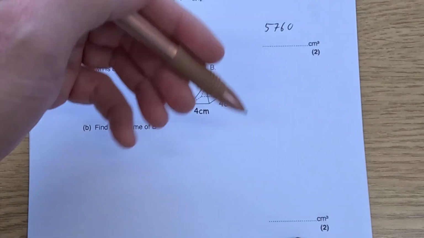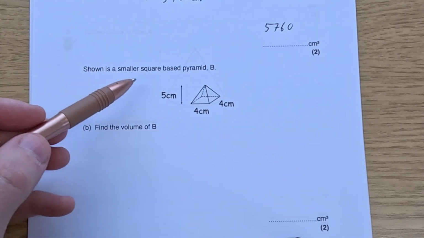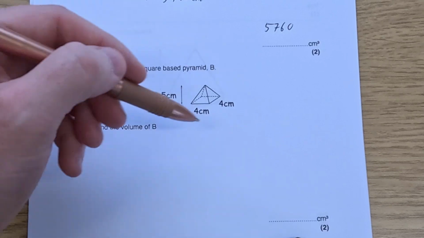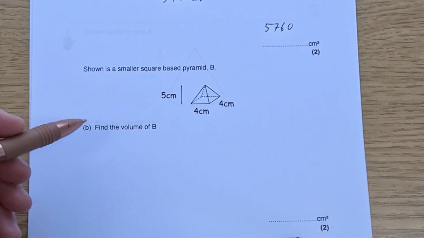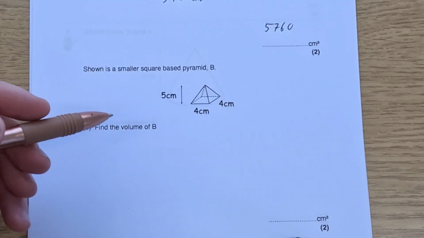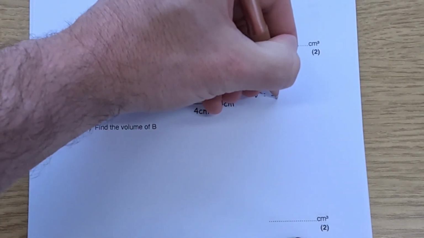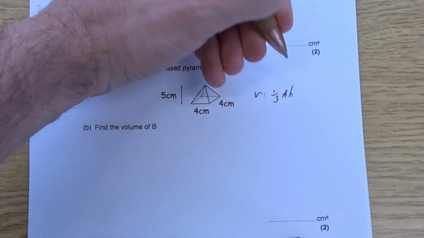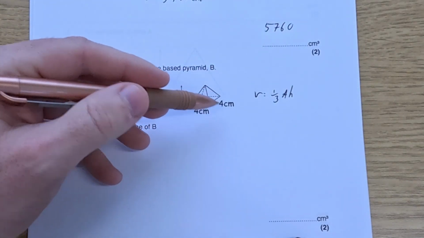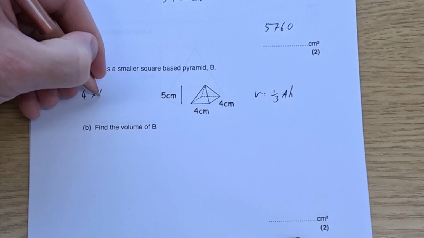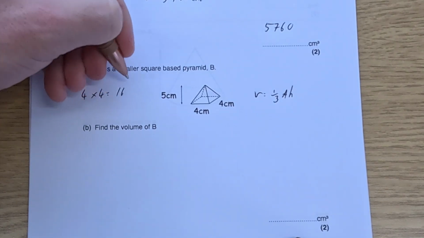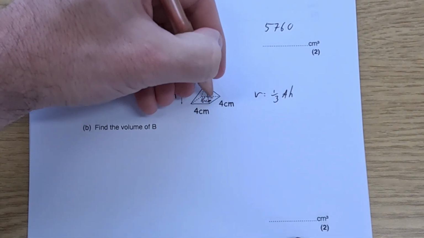And then if we go down here, we've got some more information. We've got shown a smaller square-based pyramid B. So this is a smaller square-based pyramid, and we've been asked to find the volume of this pyramid. So again, the volume is equal to a third the area of the base times the height. It's a square-based pyramid, so let's get the area by doing 4 multiplied by 4, and 4 times 4 is 16, so the area of the base is 16 centimeters squared.